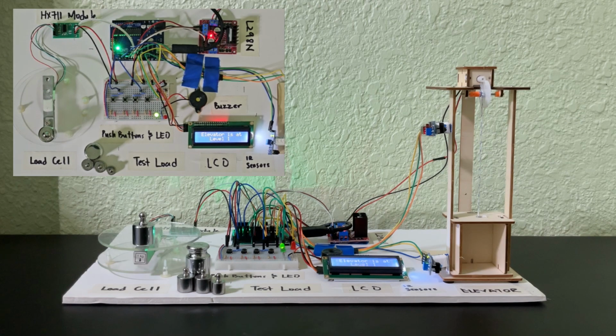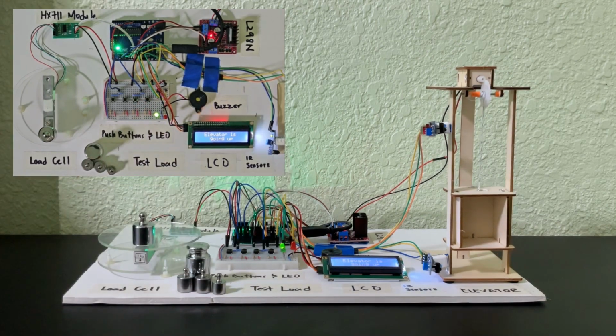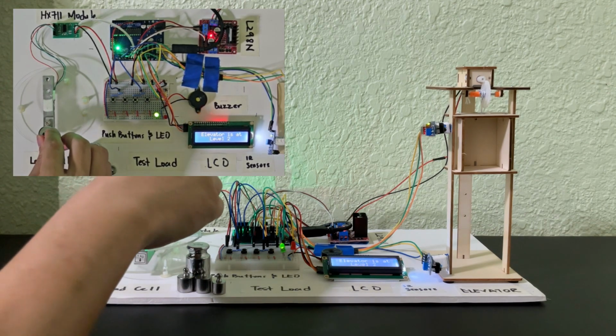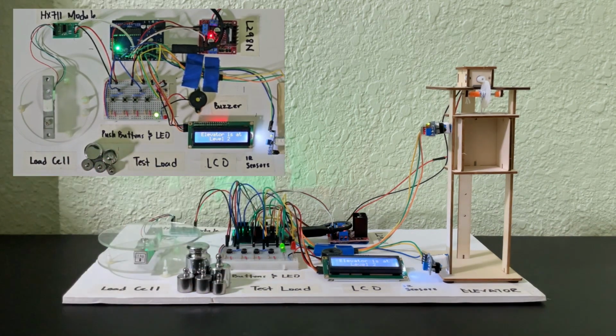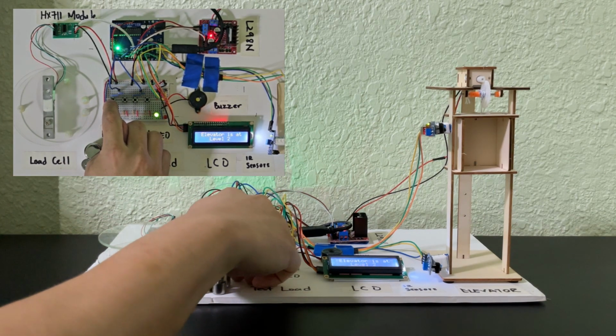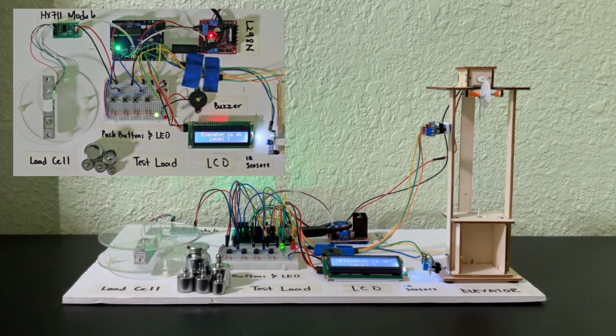Now passenger will travel to level 2 with a push of this button. LCD will indicate elevator's traveling direction. Now I will demonstrate calling the elevator to level 1. As the elevator reaches level 1, the IR sensor position at level 1 detects it and stops the motor immediately.